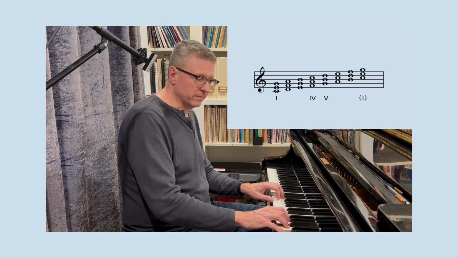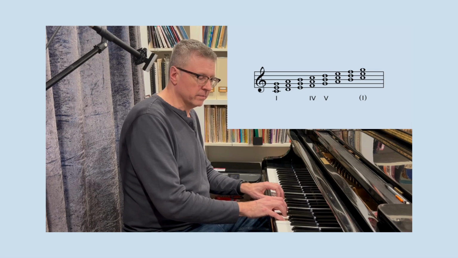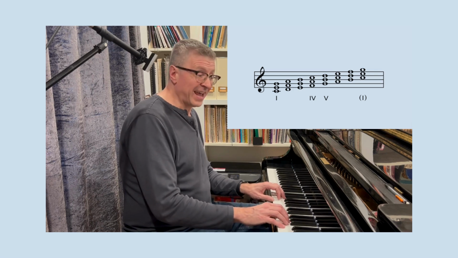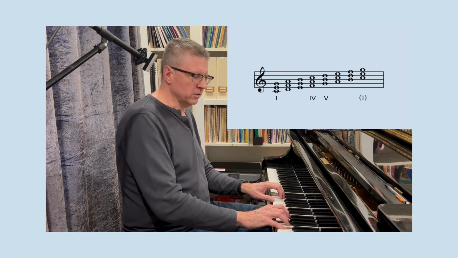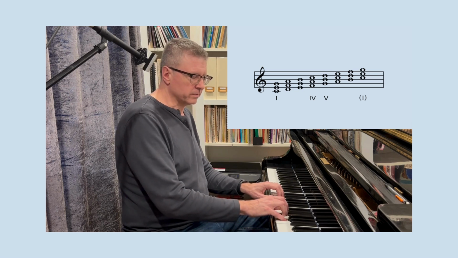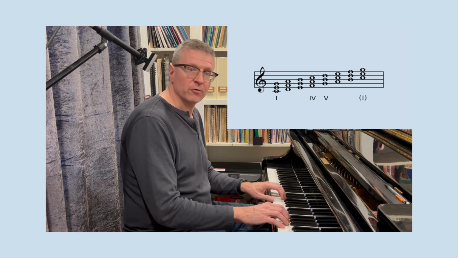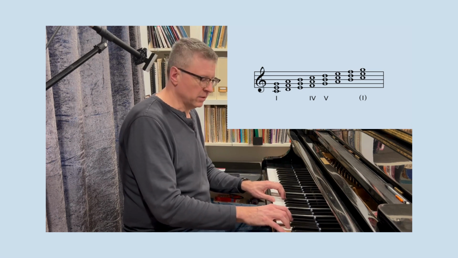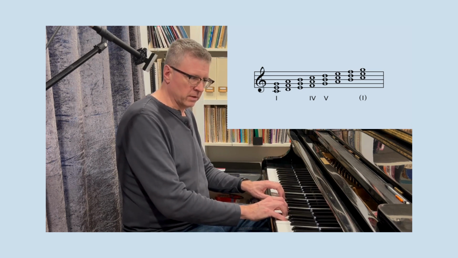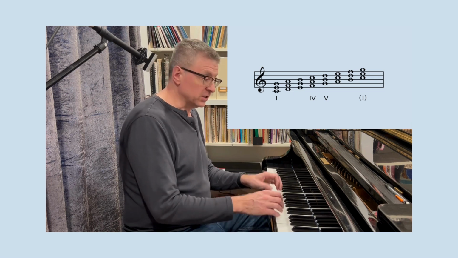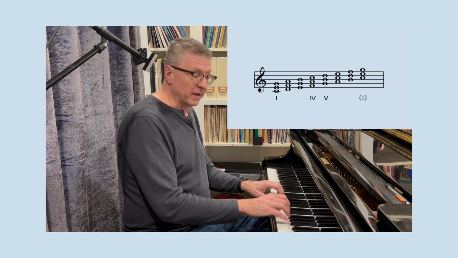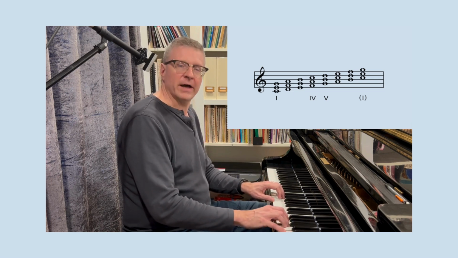So 5 to 1. The 4 chord can work the same way, but it's a little bit of a softer sound. It's not quite as strong. So 4 to 1. The 4 can also work as a preparation for the 5 chord. So we end up going 4 to 5 to 1. A very common progression is to start on 1, then move to our 4, then to our 5, then back to our 1.